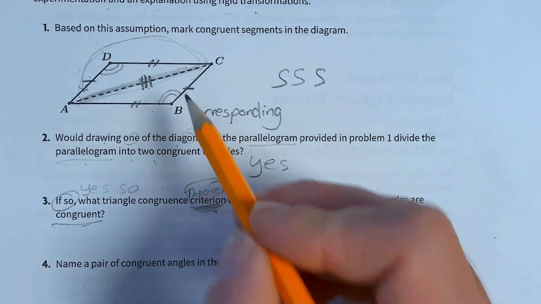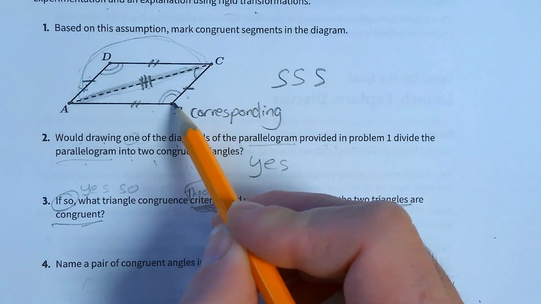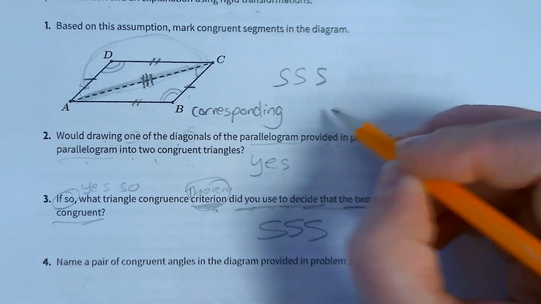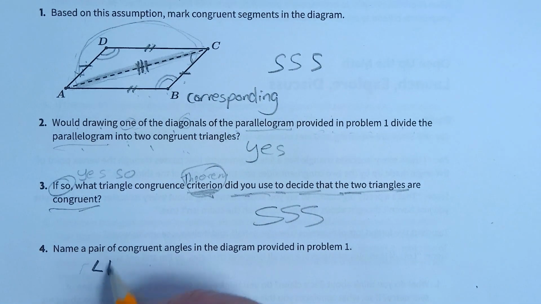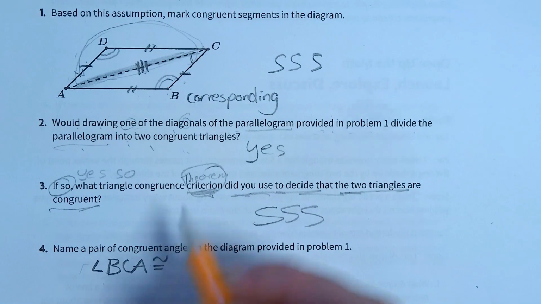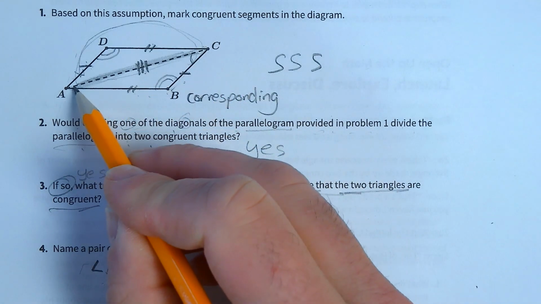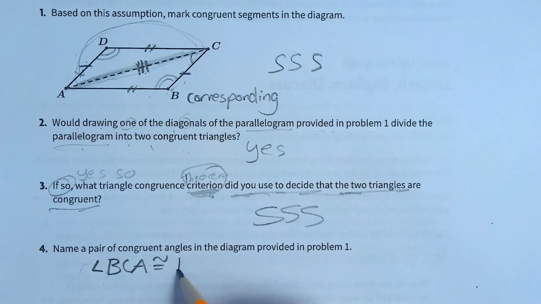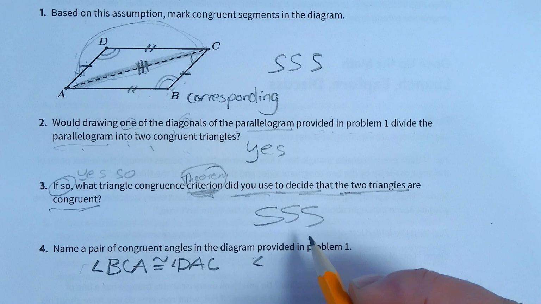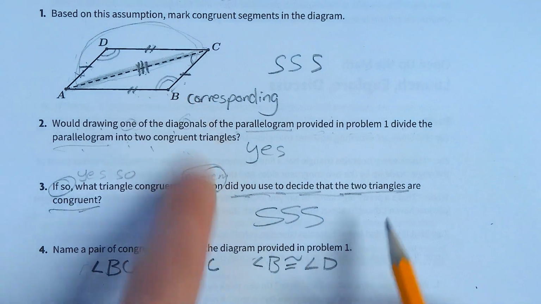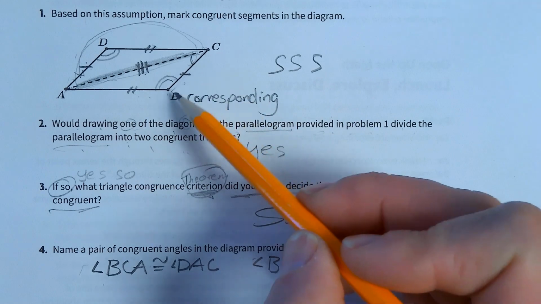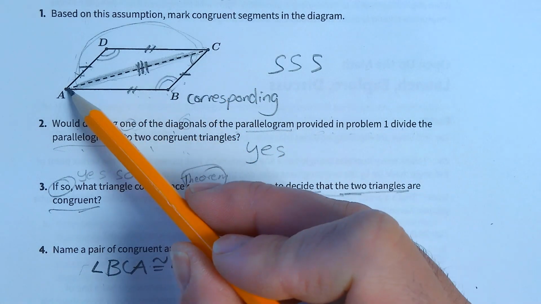C goes with A. Is that right? Oh, here's the problem. We need to name this BCA. So let's get this recorded before I forget. BCA, BCA, DAC. We already spoke of angle B and D. We don't need to triple name those because there's only one angle there. Let's get the last one. BAC.